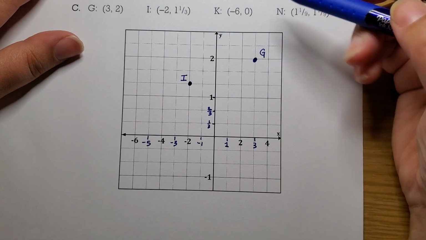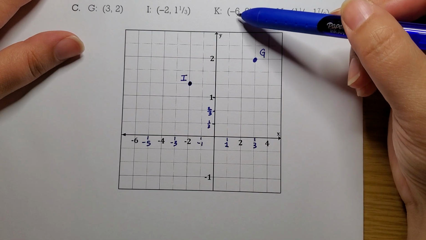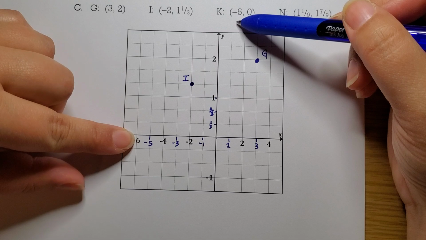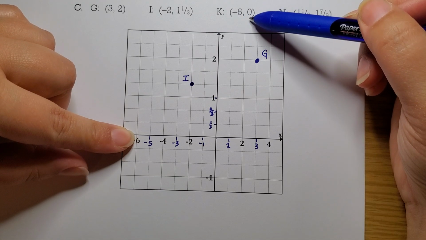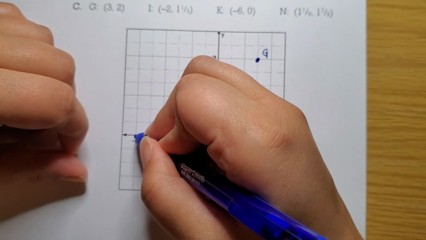Okay, point K, (-6, 0). So the x value is -6. The y value is 0, so I don't go up or down at all. So I'm just going to plot that point here.